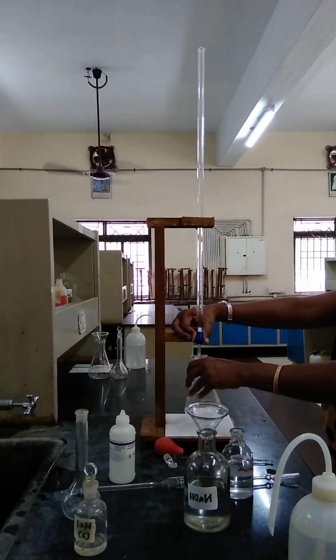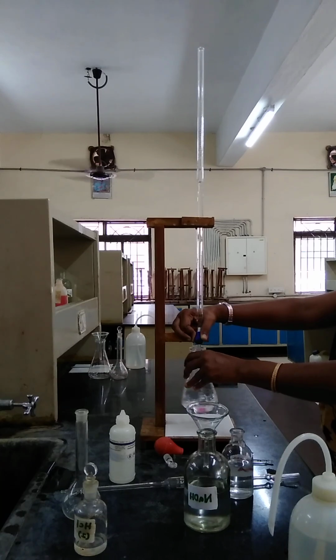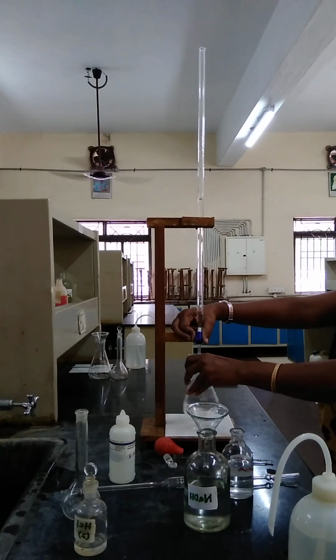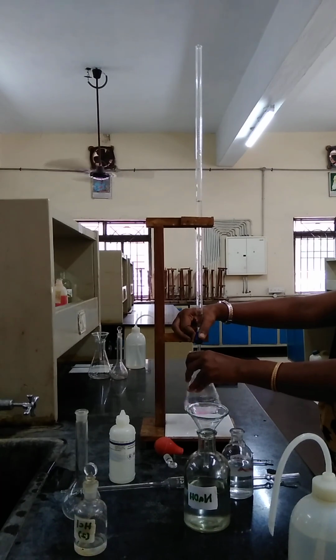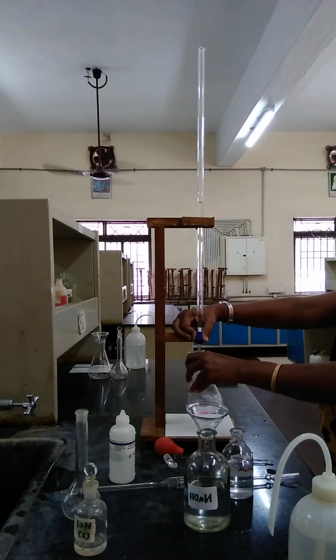If you add excess to get a dark pink, that will lead to a wrong reading. So the appearance of pink is the end point. It has to be a permanent pink. If it appears and immediately disappears, that is not the end point. The end point is the appearance of pink color, but it's supposed to be permanent. Even if you shake for a long time, it won't disappear. Once the permanent pink appears, we get the reading for the first titration.